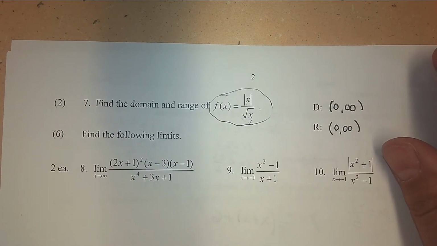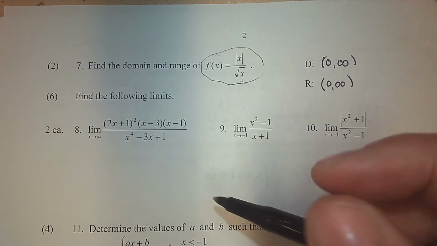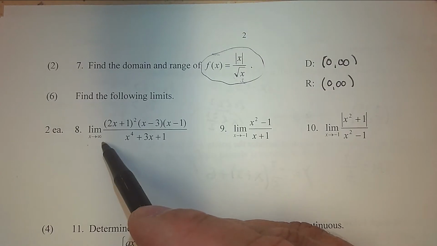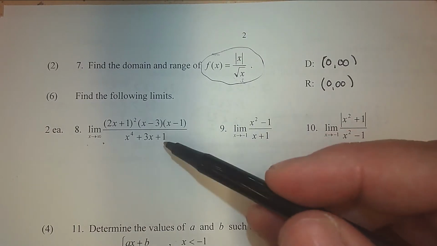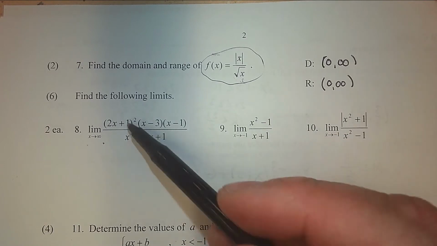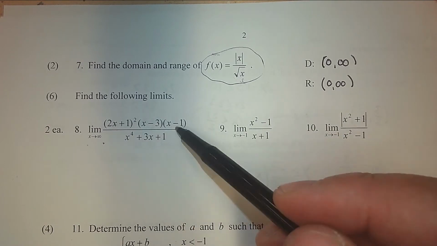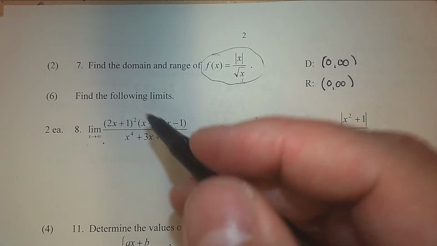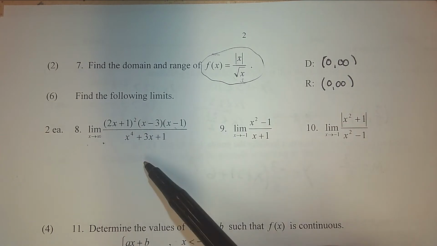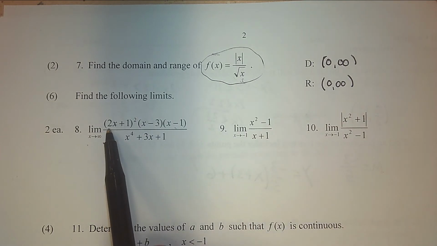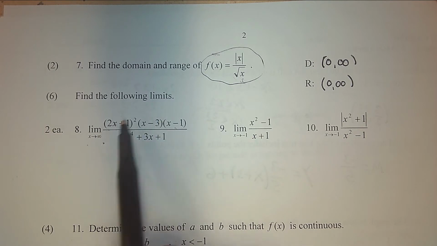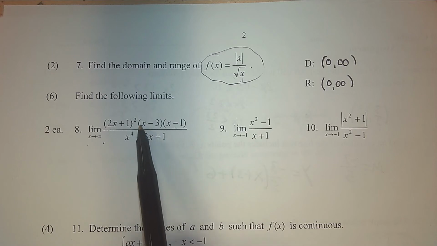All right, number 8, limits. Limits to infinity has to do with power terms when it's a rational function. So I need to know the power on top and the power on the bottom. The power on top, I have to expand. First, I have the big numbers in front I need to worry about. 2 squared is 4. That's where you'd probably make your mistake. 4, and the rest are 1s in front.